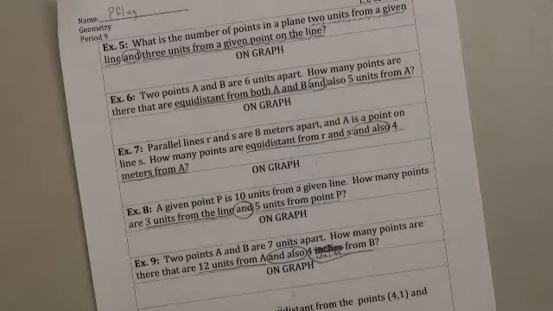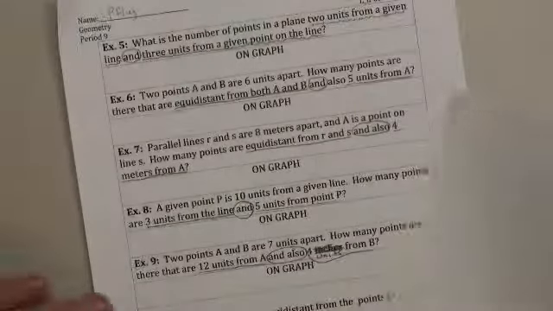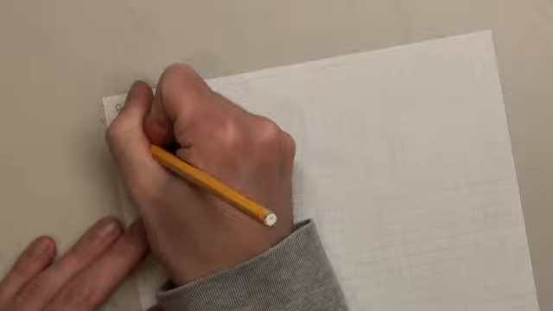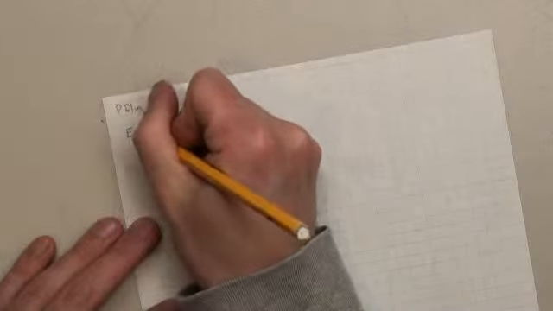And one more graph paper now. We got 1, 2, 4 problems left. And they're going to fit on this last piece. So let's put our name and example. And this would be example 10. Fold your paper in half.